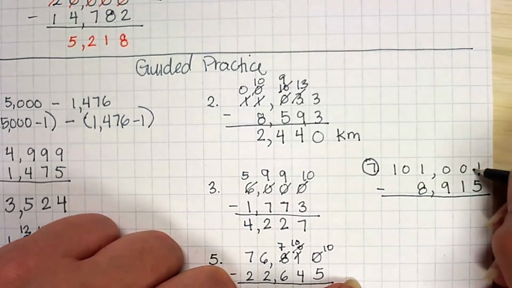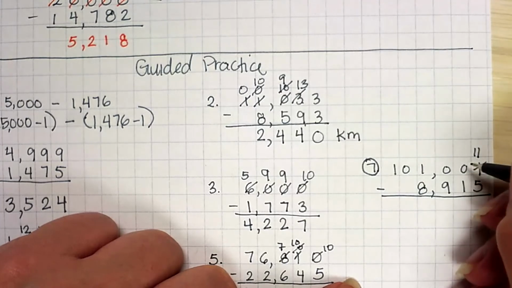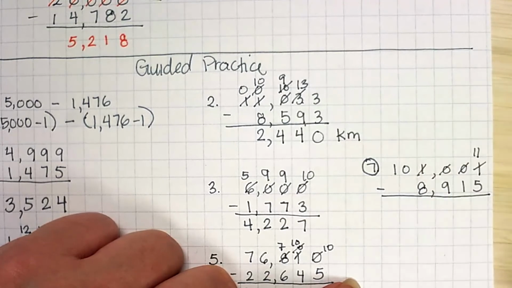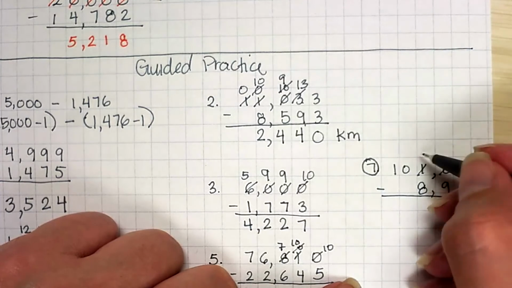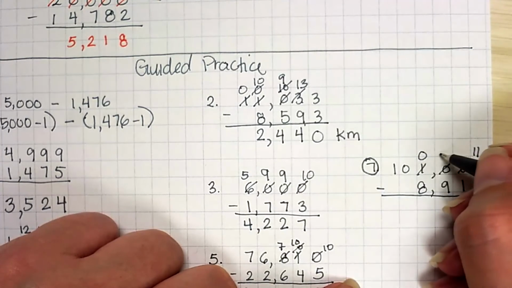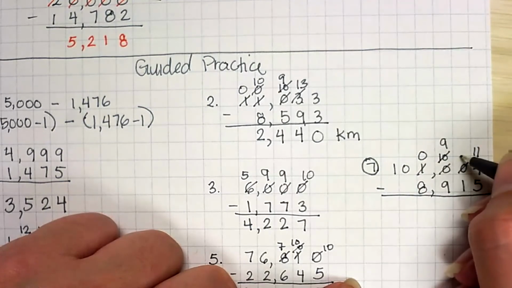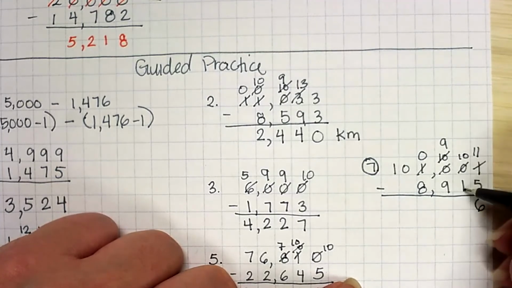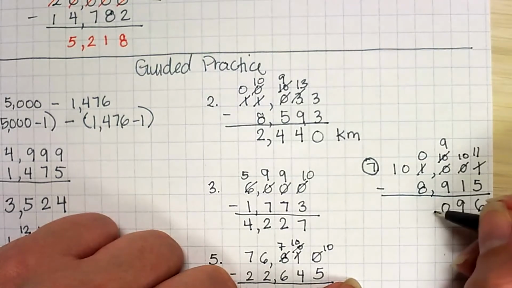I can't do 1 minus 5, so that 1 is going to become an 11. So we know that I can't borrow from that, so I have to start way out here. So that's going to become a 0. That's going to become a 10. Can't make that a 10 because I need to borrow from it again. So this can become a 10. So 11 take away 5 is going to give me 6. 10 take away 1 is going to give me 9. 9 minus 9 is 0.